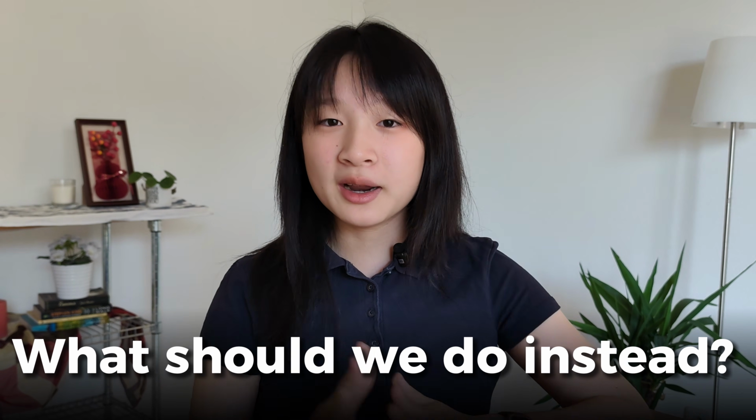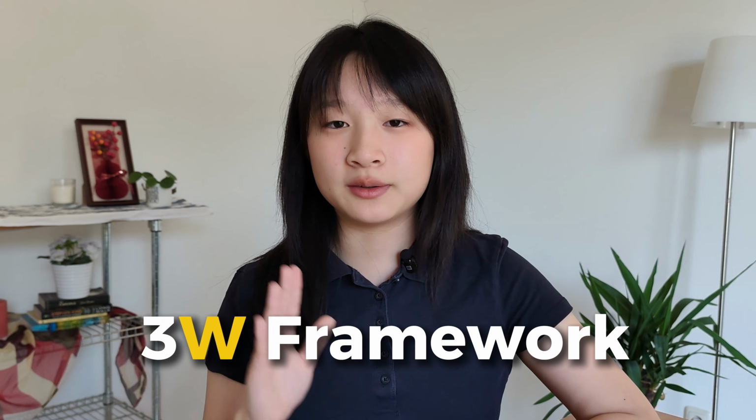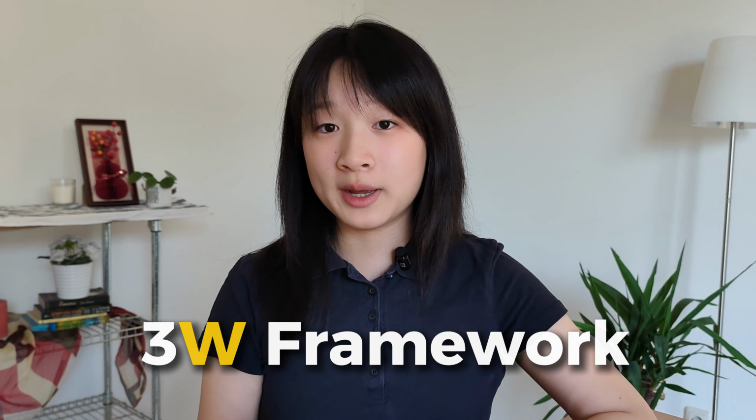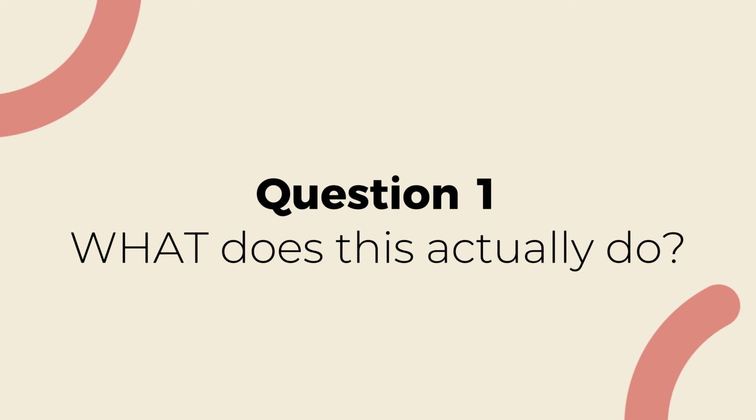And so if memorization is not the answer, the question becomes, what should we do instead? Well, I like to ask myself 3 simple questions to actually understand the topic. I call it the 3W framework: what, when, and why. Let's go through each one of them. So step 1 is, what does this actually do? Now, it sounds almost too obvious, but it's important to have it really clear in your head, because it is really easy to get overwhelmed by all the math symbols and equations.